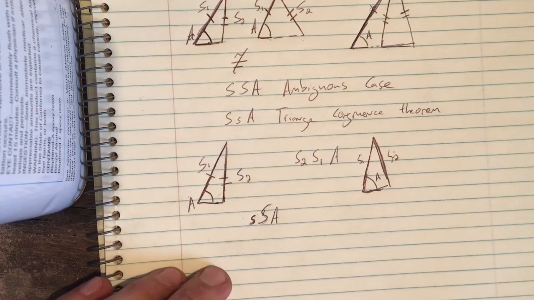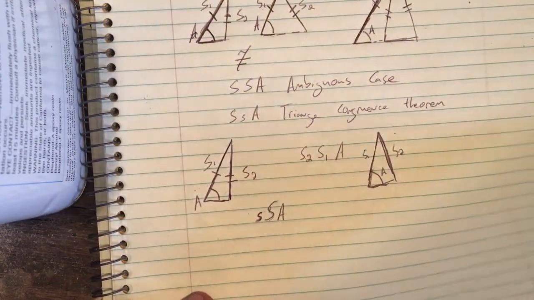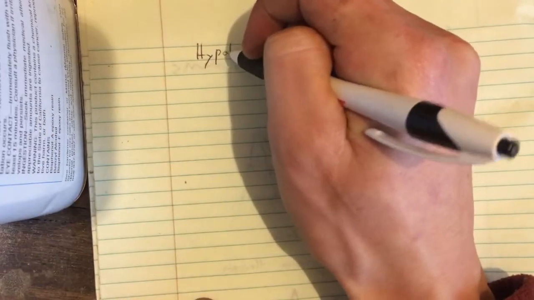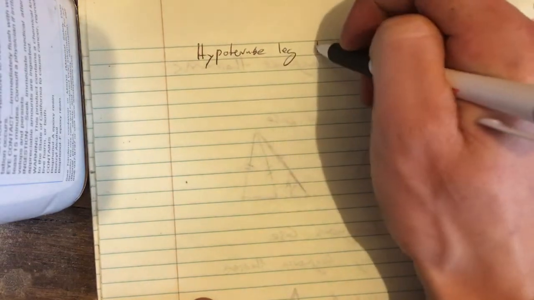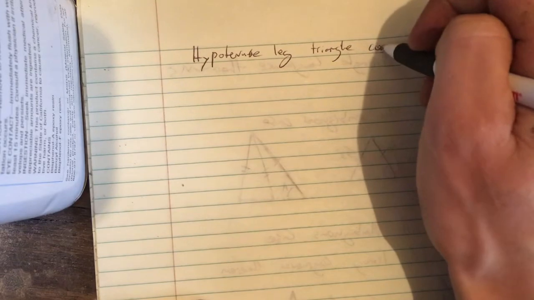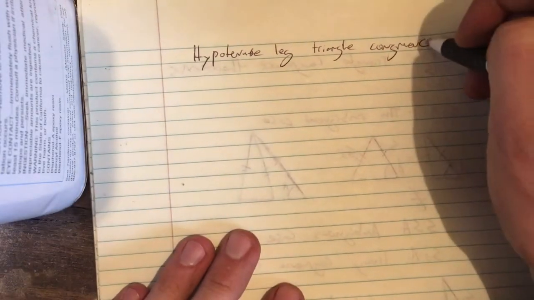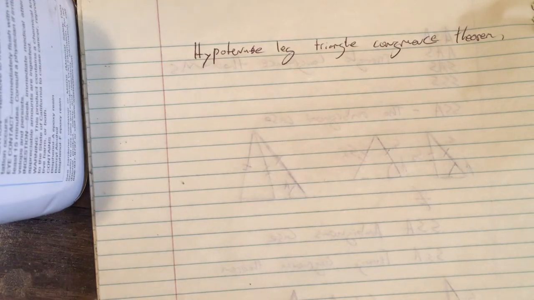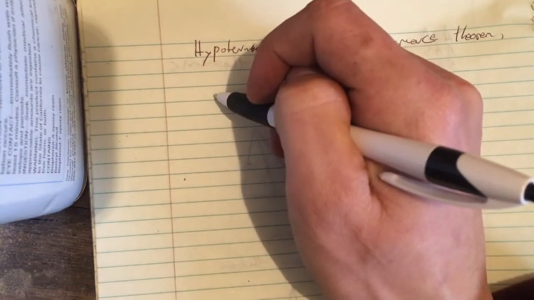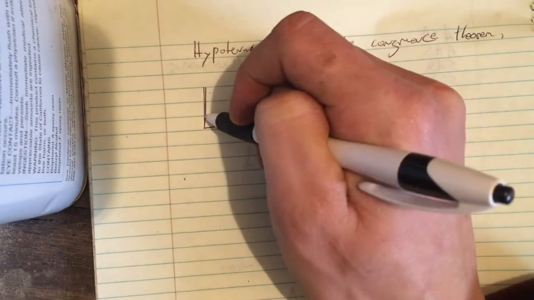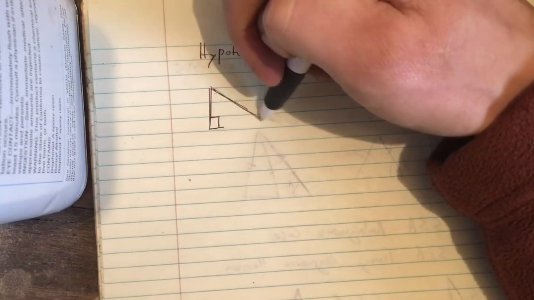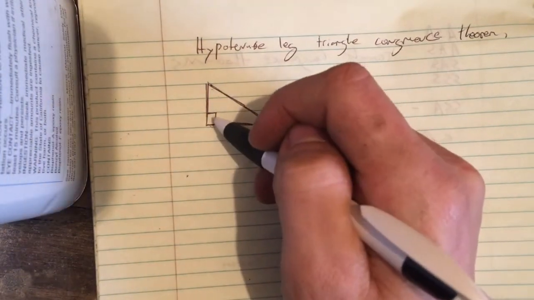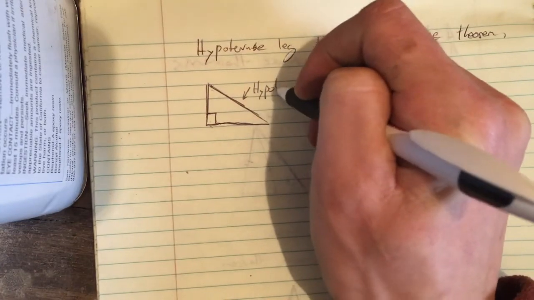And the next theorem I want to talk about is called the hypotenuse leg triangle congruence theorem. So where does a hypotenuse occur? Well, you should be able to answer that fairly quickly. Hypotenuses only occur in right triangles. They occur opposite of a right angle. So the hypotenuse is the largest side in a right triangle, but you can always remember that it's going to be the side opposite of a right angle. So this is our hypotenuse.